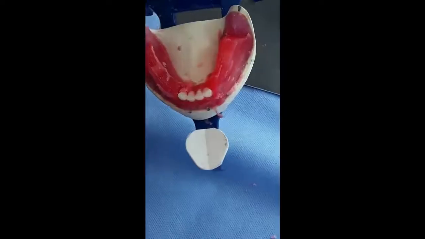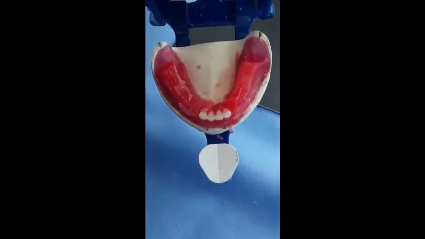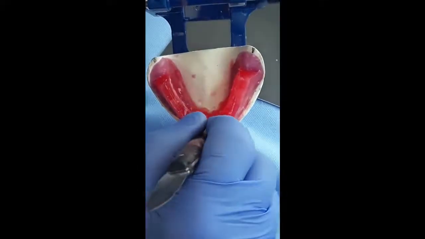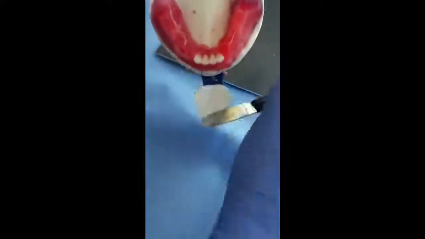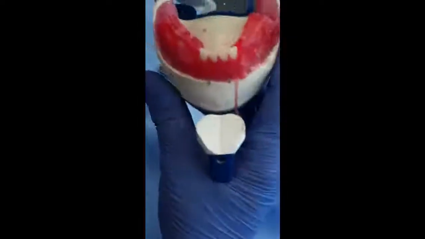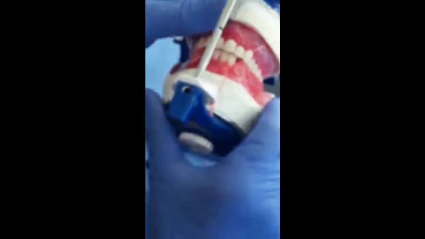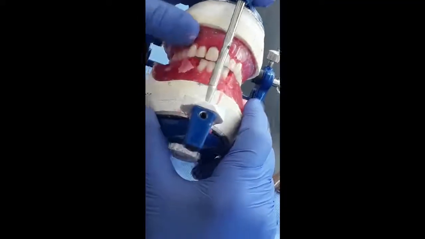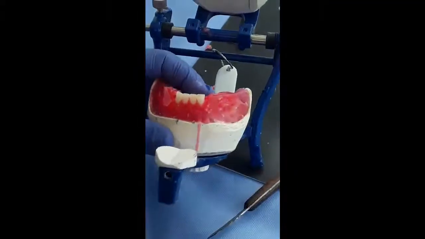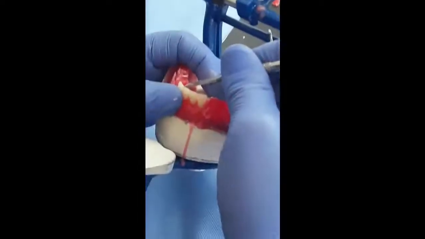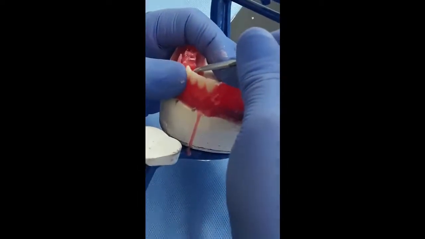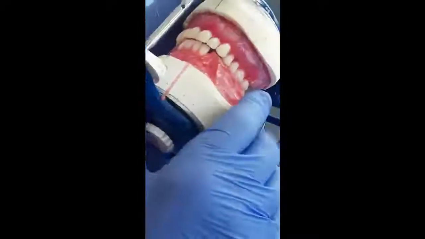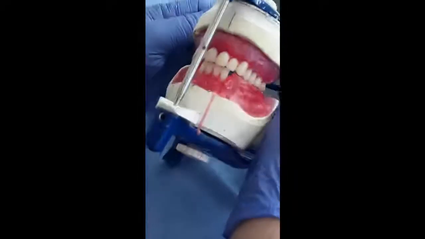We melt the wax now from the lingual aspect, so the teeth will be fixed in the wax. Each tooth must be evaluated for the amount of overjet. Now you have a little bit increased overjet here. I can move the tooth slightly to the buccal, so I have equidistant overjet.